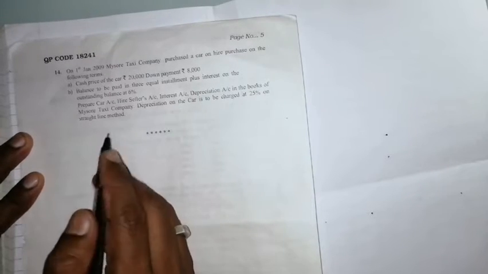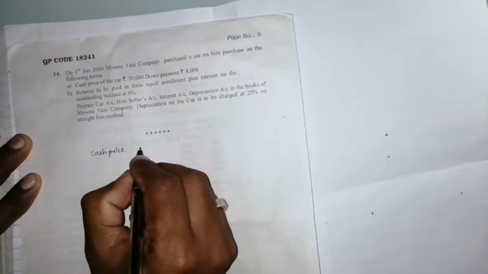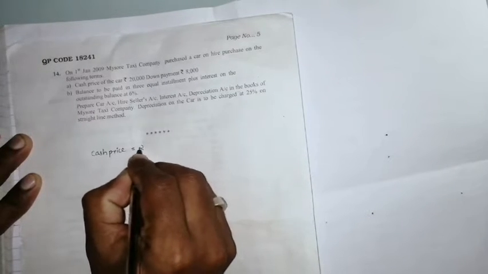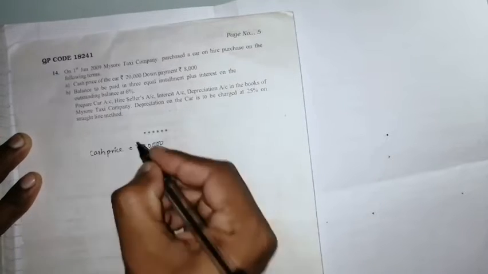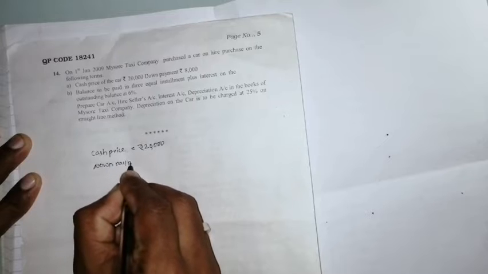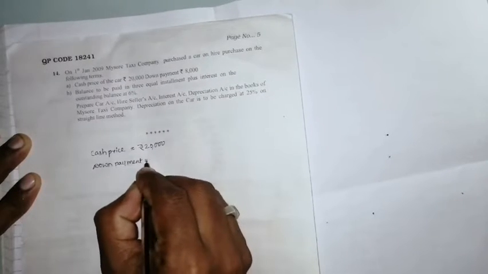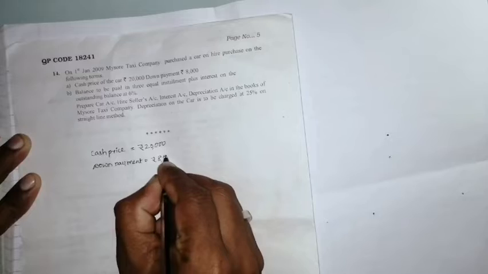So the summary of the problem is here. The cash price is rupees 20,000 and the down payment is rupees 8,000, given in the problem.